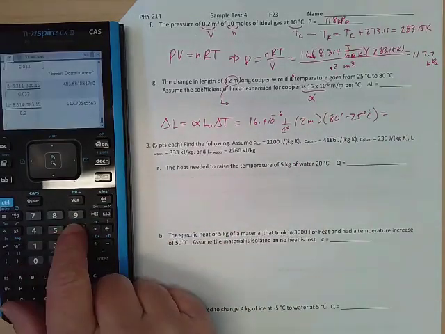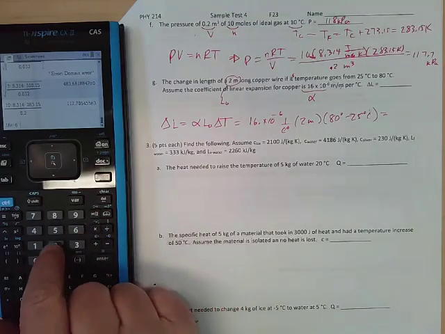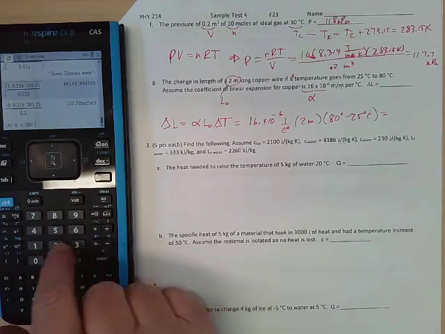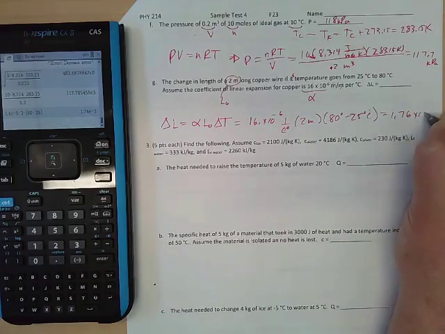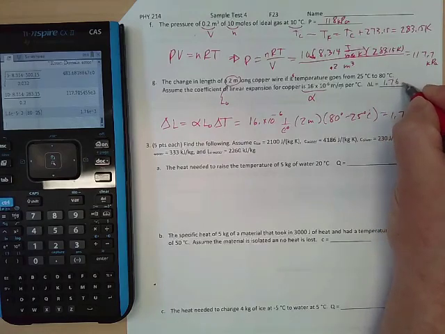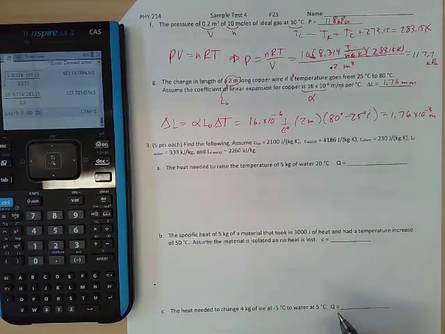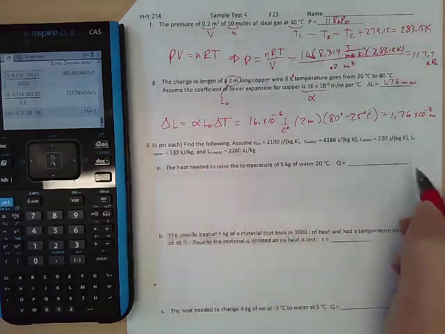So 16 negative 6 times 2 times, oh, let's just have the calculator do it. 80 minus 25. 1.76 times 10 to the negative 3 meters. 1.76 millimeters. Is that what I got before? Looks like that's what I got before. Good. Alright. Got some stuff kind of flowing around here.